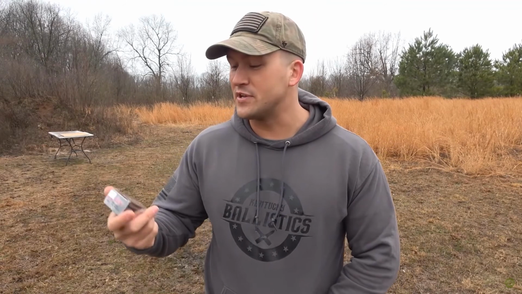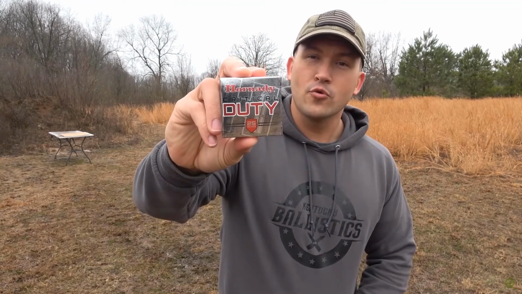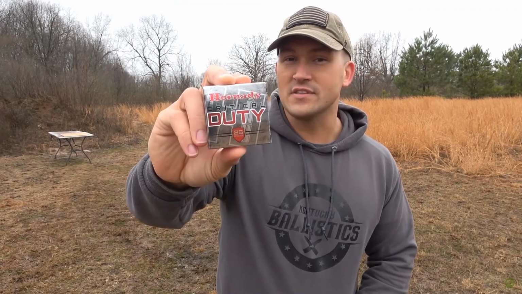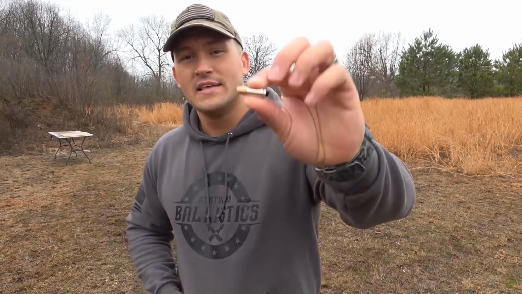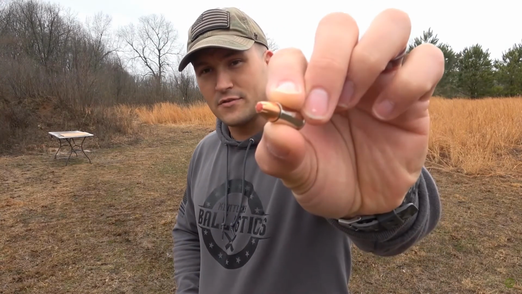So the hollow points we're going to use today is some Hornady Critical Duty 9mm Flex Lock, and these are 135 grain. This is what this looks like. You see here, you got your little red tip there. That's what we're going to use in the MP5 today.